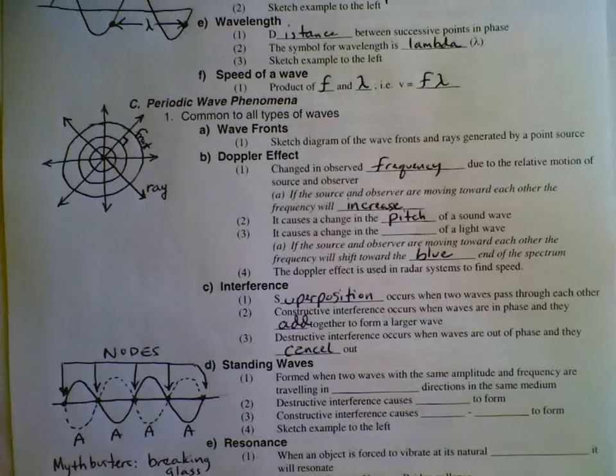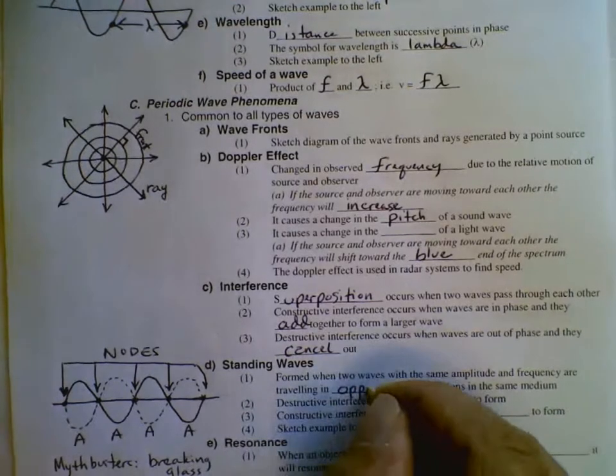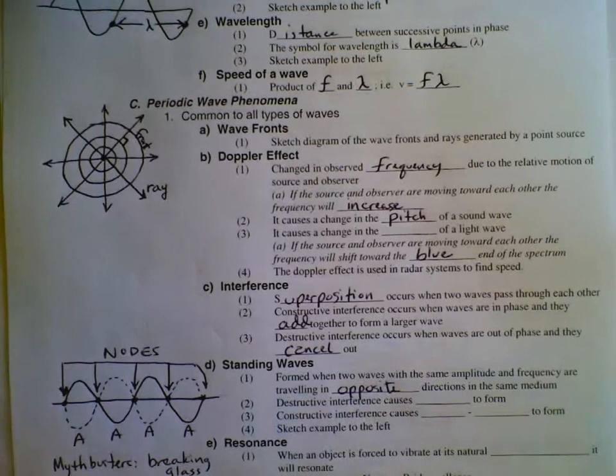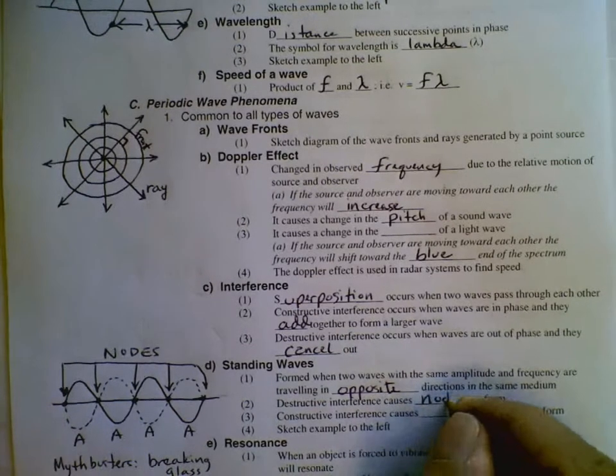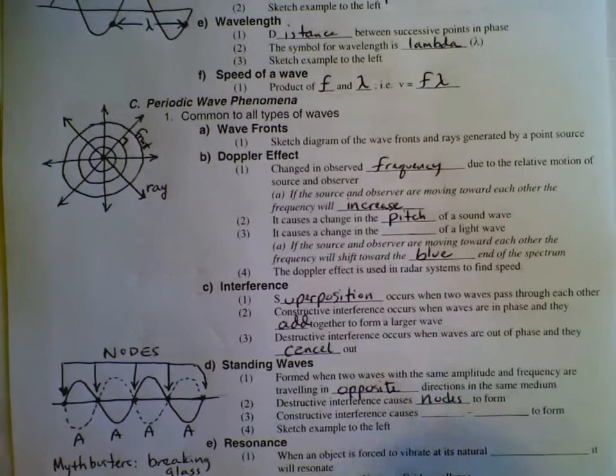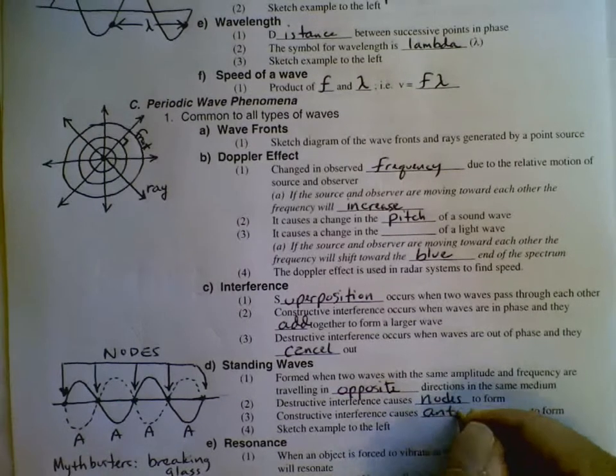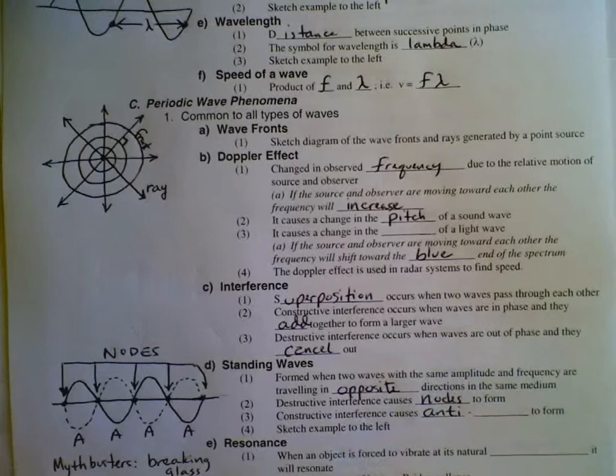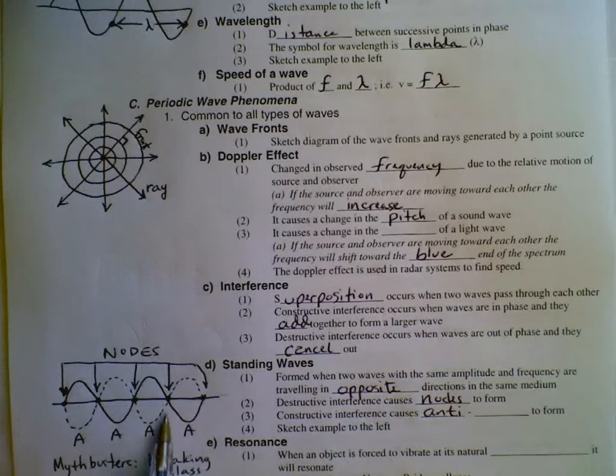Standing waves are formed when two waves of the same amplitude and frequency are traveling in opposite directions. Destructive interference causes nodes to form. Constructive interference causes antinodes to form. And here's our example where we've got a standing wave, and we can show that it's a standing wave because we've got this dotted line over here. So the wave is just oscillating back and forth between these two extreme points.